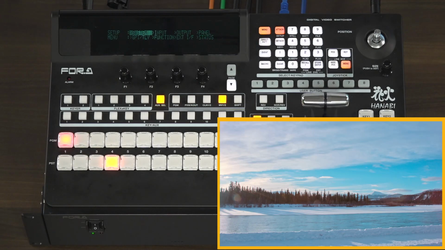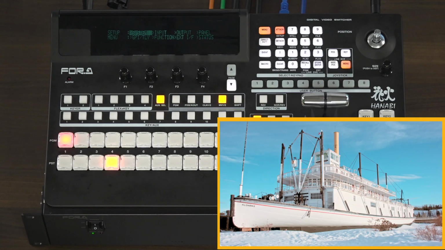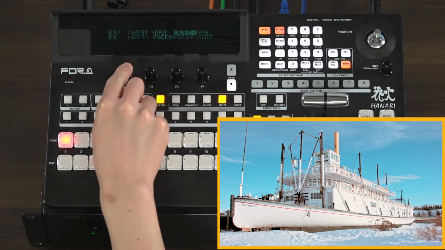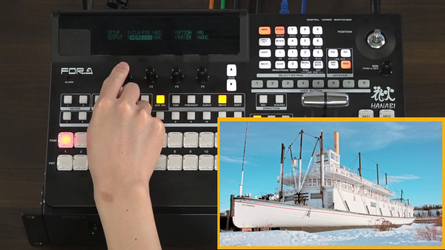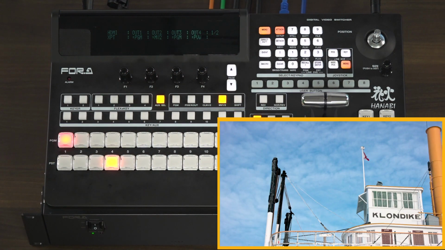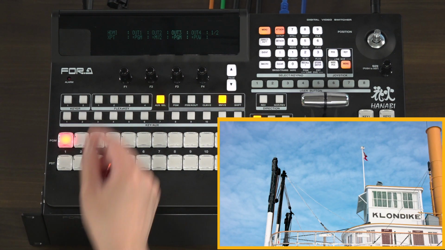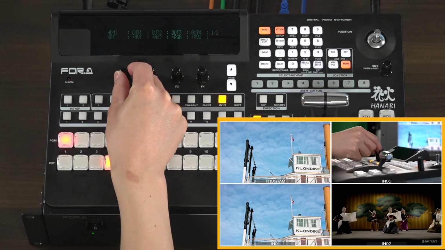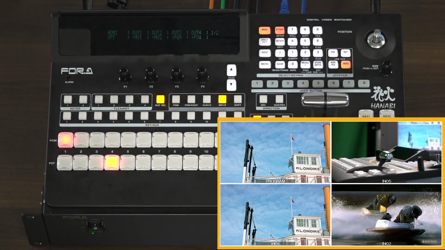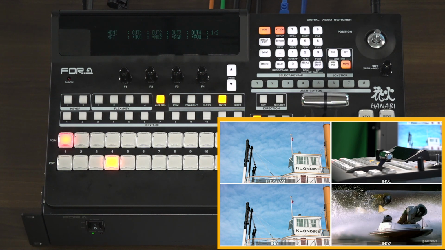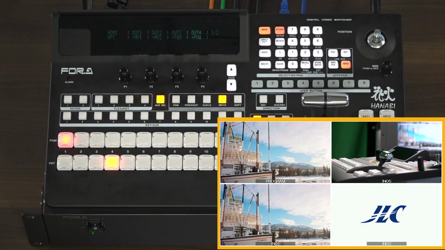This time, we will output multi-viewer to HDMI. Go to Setup. Output. HDMI. Select MV1 in out 1. Multi-viewer will be outputted to the monitor to which HDMI is connected.